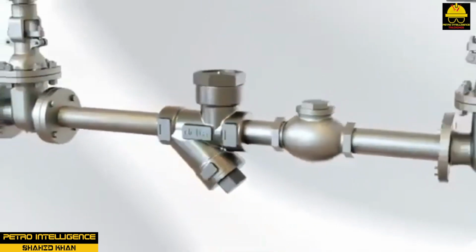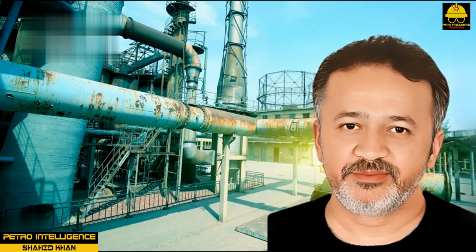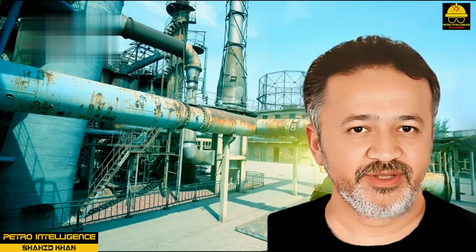Another use is on steam tracing and jacketing. It is important for a trap to work properly. If it does not allow collected condensate to pass, steam flow will stop. When steam flow stops, the temperature is no longer maintained on the process equipment or the tracing.